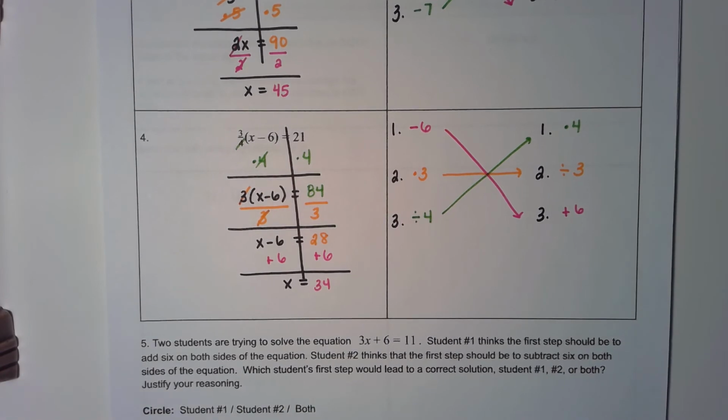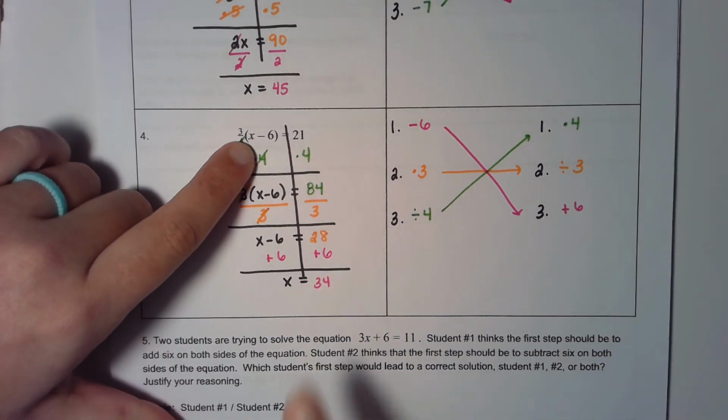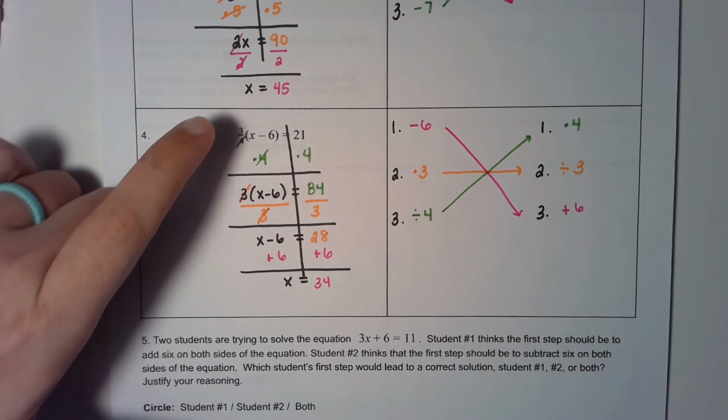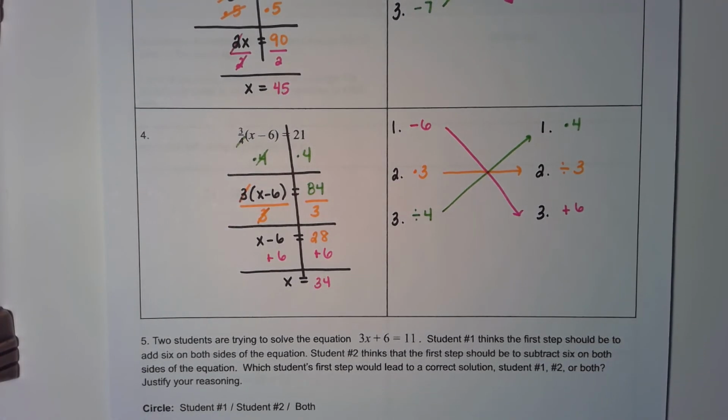Now I can always substitute that back in to check my work. So 34 minus 6 would be 28. Divided by 4 is 7, times 3 is 21, so we're good to go.